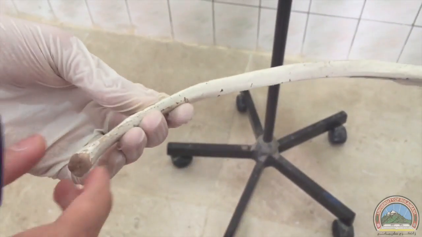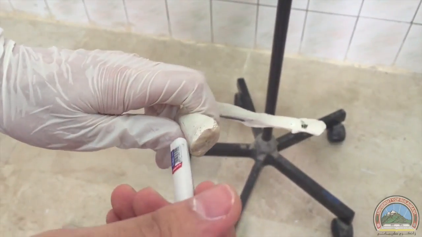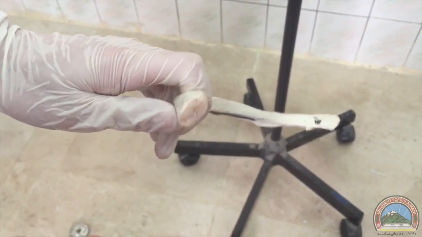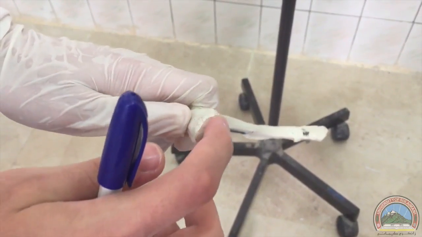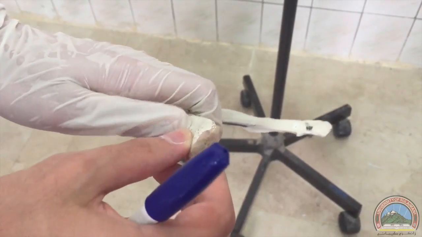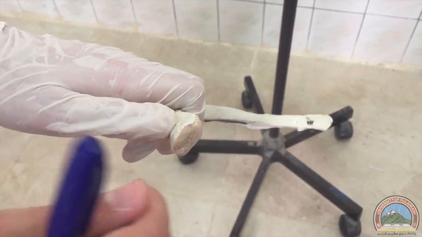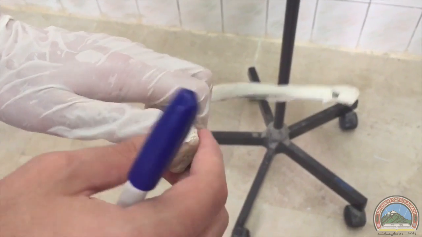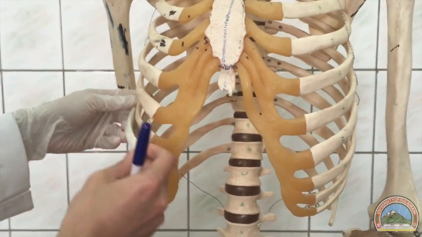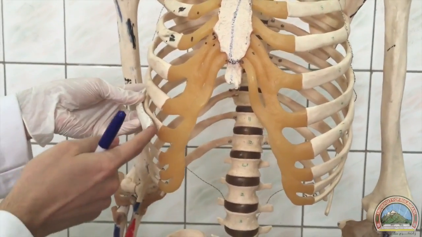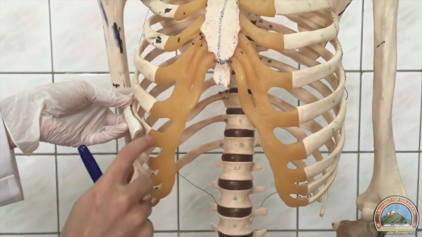Okay, and here on the anterior end, we've got a flat surface. This is facet or articular surface for the corresponding costal cartilage. Okay, so if you have a look at this here, like this, this is for articulation with the corresponding costal cartilage.